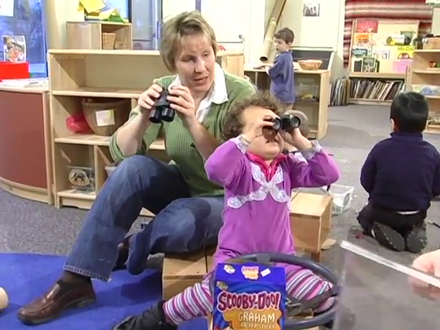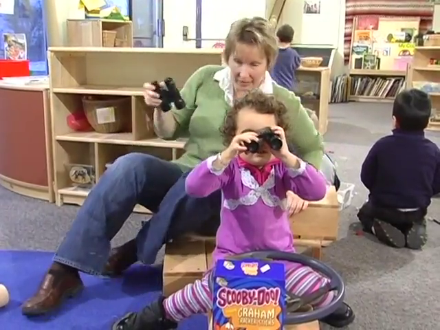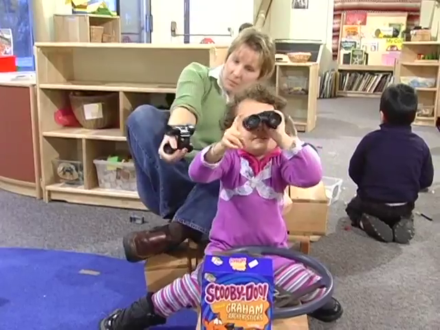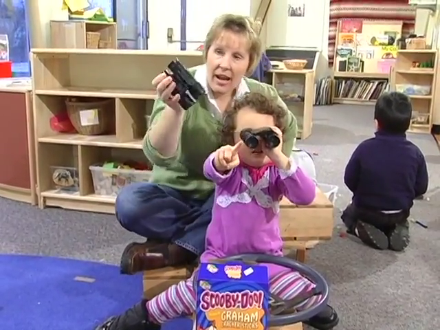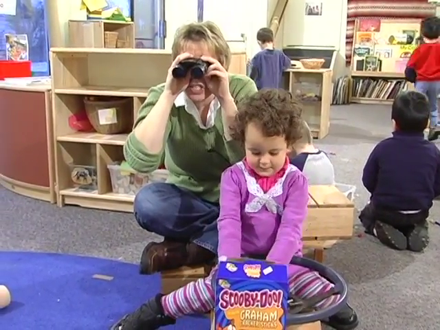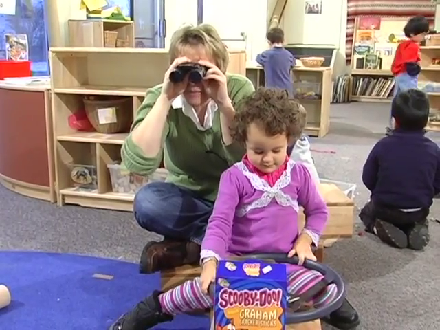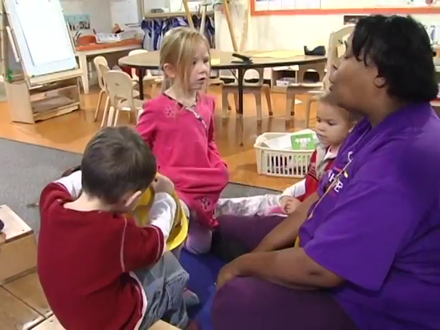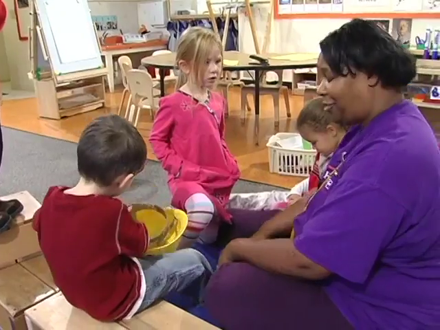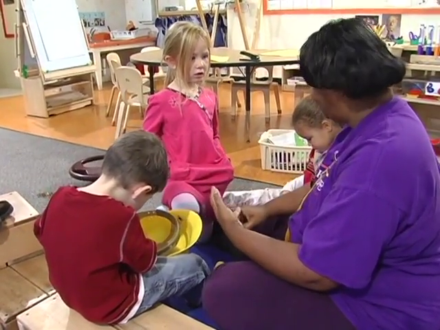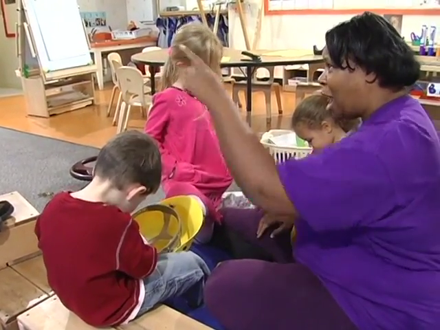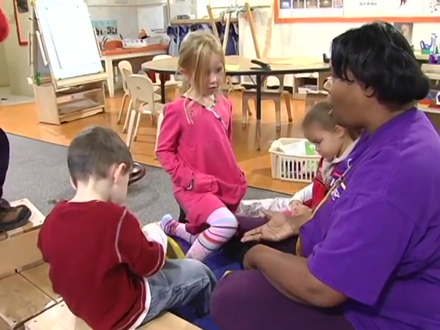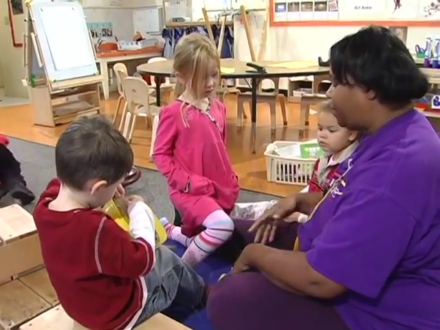All right, let's see if we can find the co-op. Okay. Straight ahead is the co-op. As part of problem solving the pretend scenario with children at the HighScope Demonstration Preschool, this teacher introduces the children to the idea that anything is possible in pretend play.